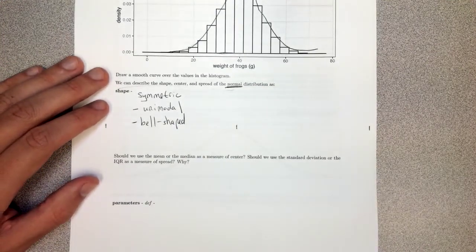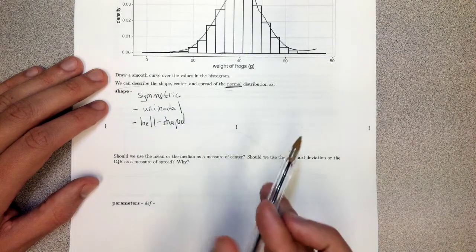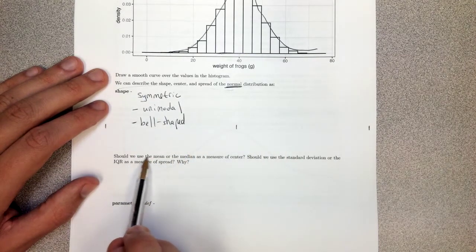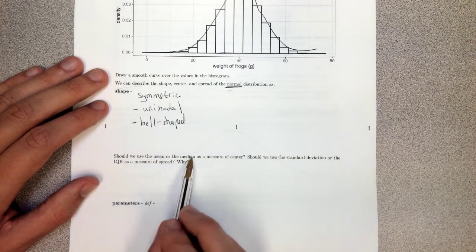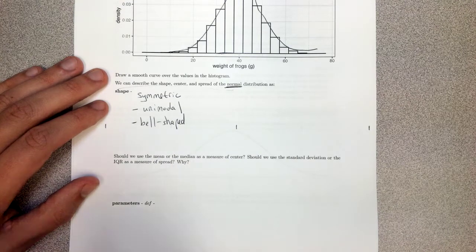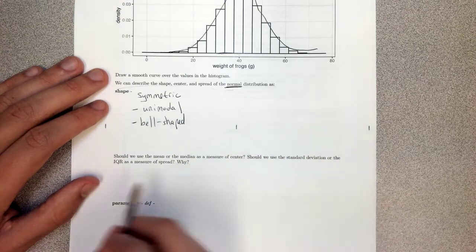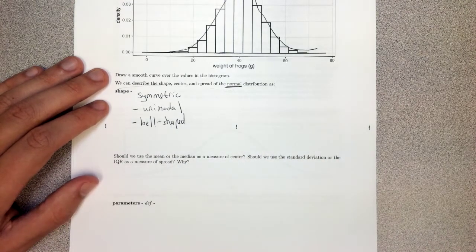Okay, take a second to pause the video and think about these two questions: whether we should use the mean or median as our measure of center, and whether we should use the standard deviation or IQR as a measure of spread, if we have a variable that's normally distributed.